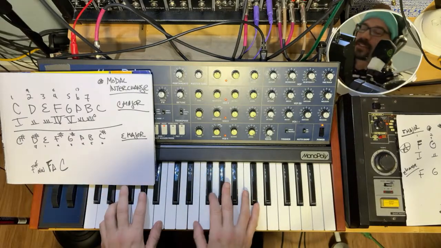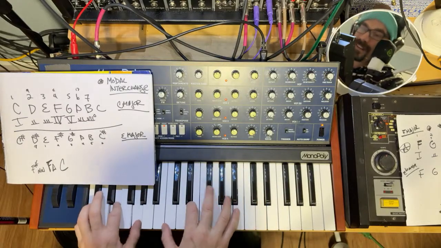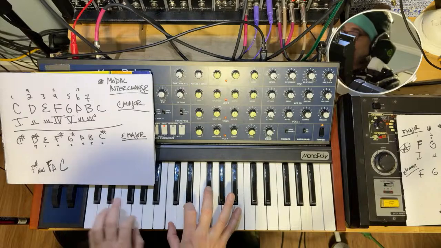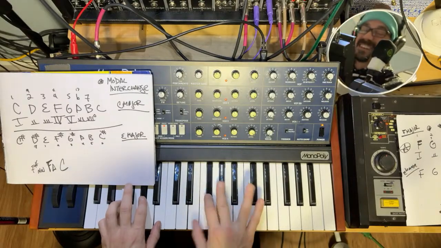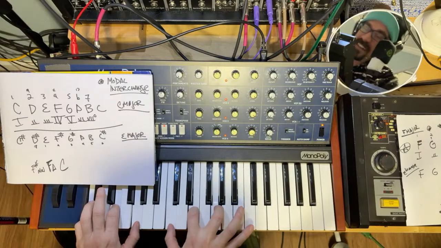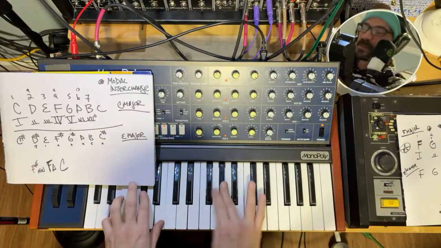So I'm playing E major. It's just so beautiful, you know?